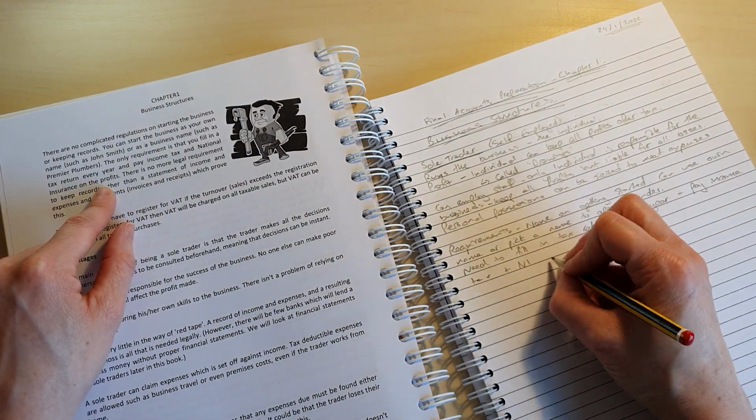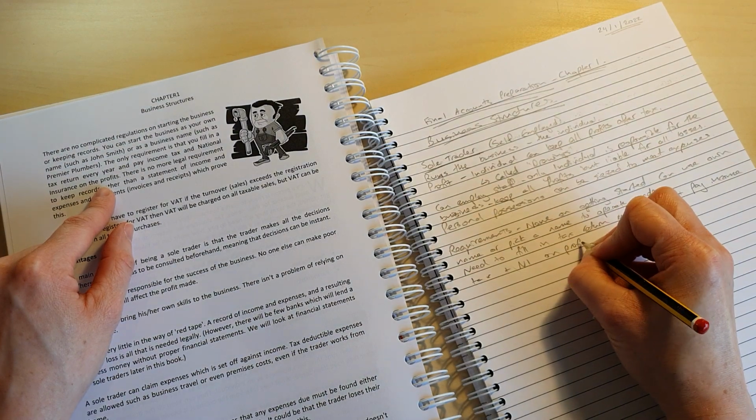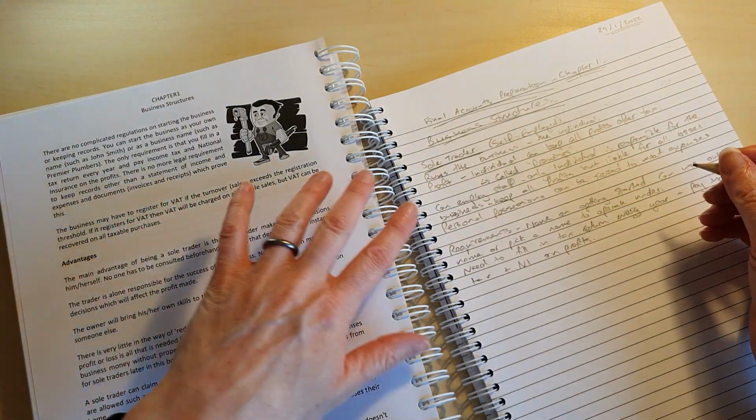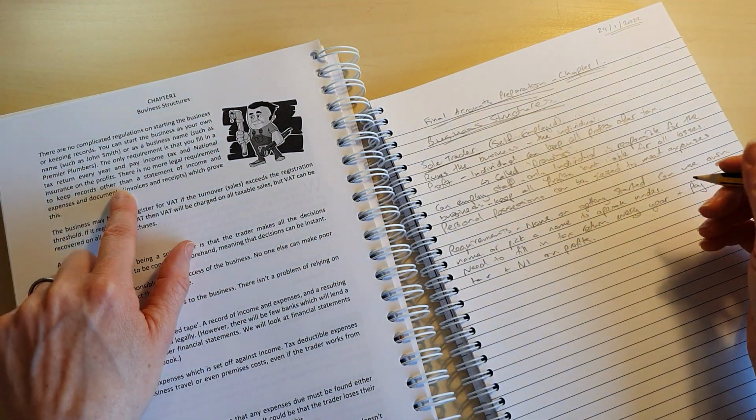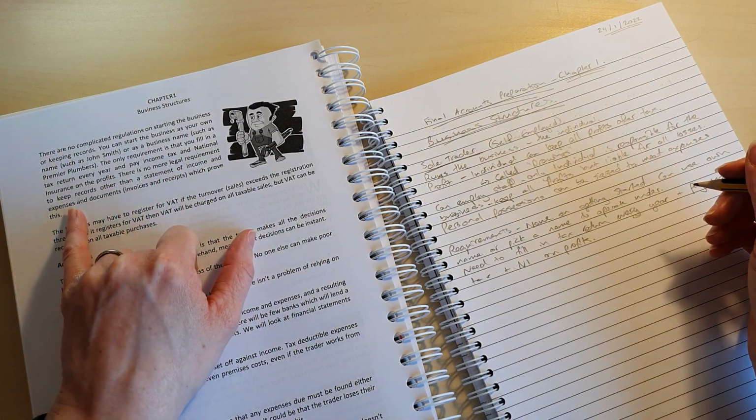There is no more legal requirement to keep records other than a statement of income and expenses.